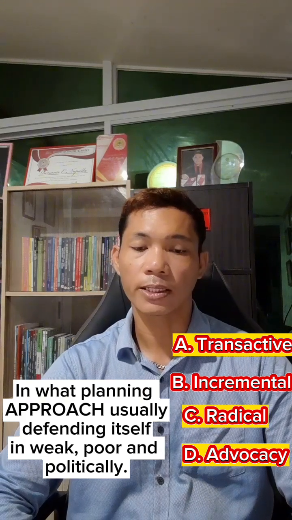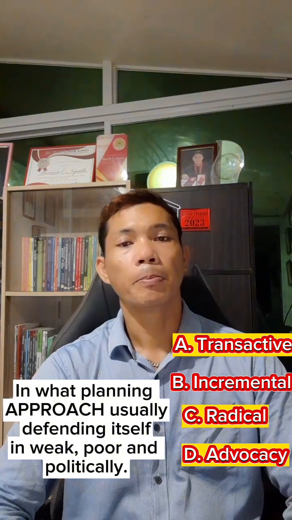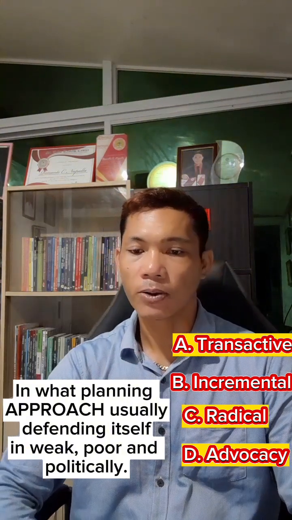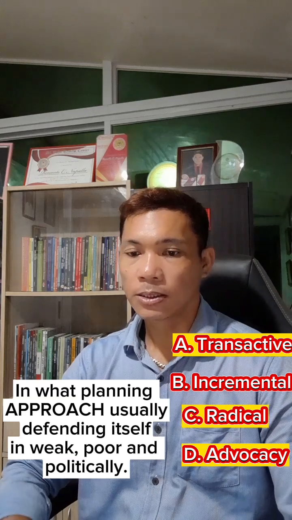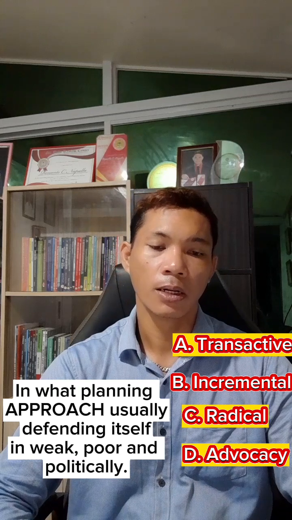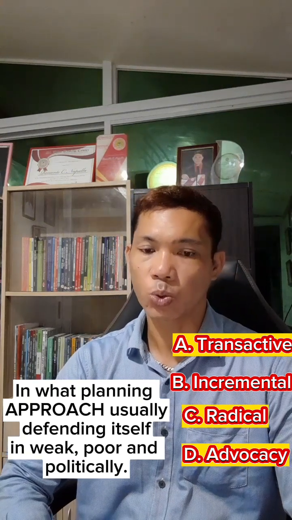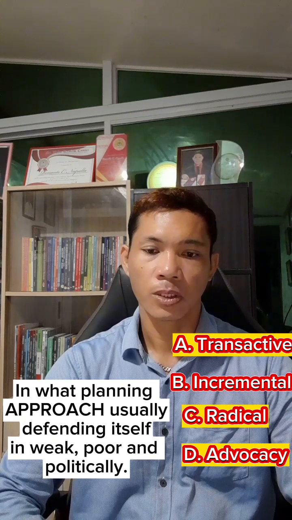Then letter B is incremental planning. Meaning to say, in incremental planning, a planner breaks down the planning process into small, manageable parts, focusing on one issue at a time.